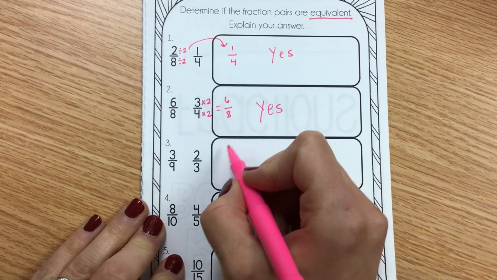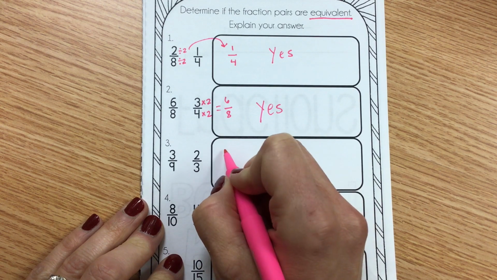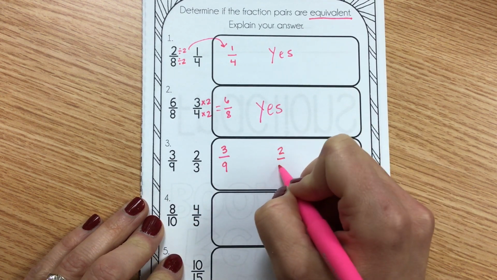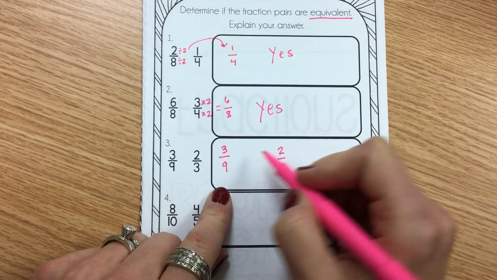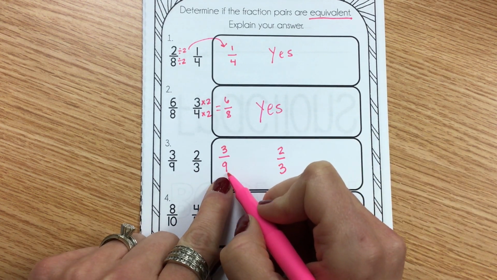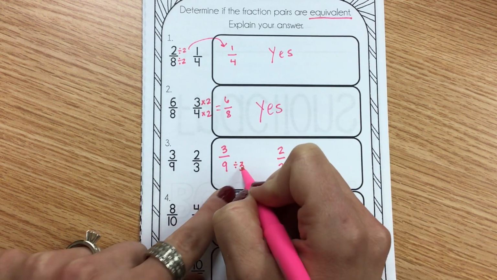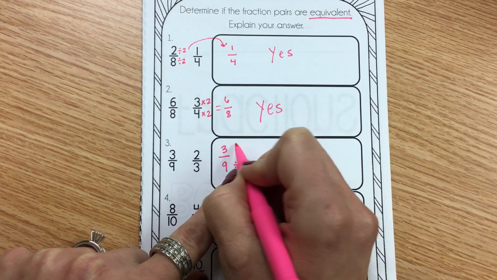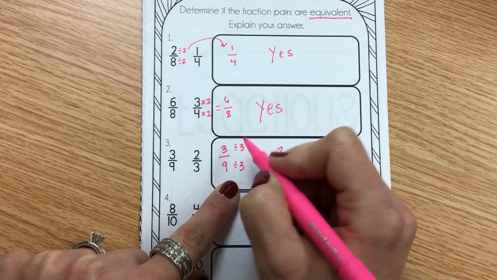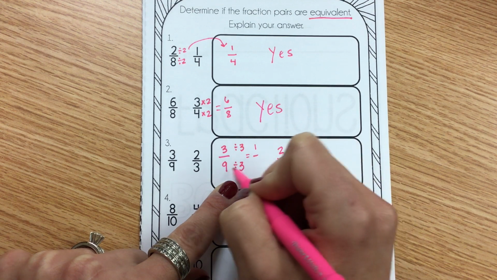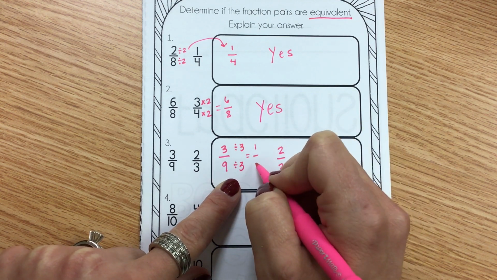It doesn't really matter. So let's say this problem number 3, I'm going to rewrite it: 3/9 and 2/3. So I'm going to work with this one. What do I want to do to 9 to see if it could turn into a 3? Well, I would divide it by 3. So what I do to the denominator, I have to do to the numerator too. So 3 divided by 3 gives me a 1. 9 divided by 3 gives me a 3.